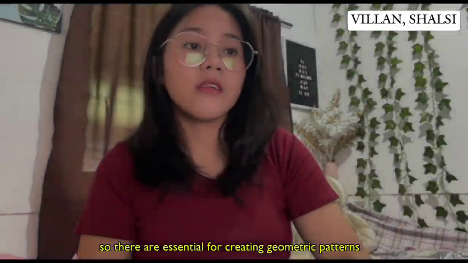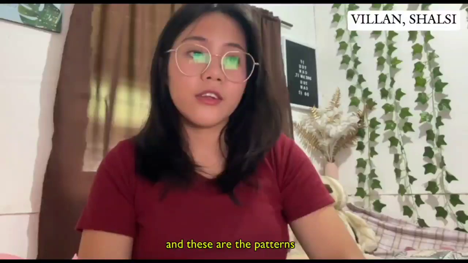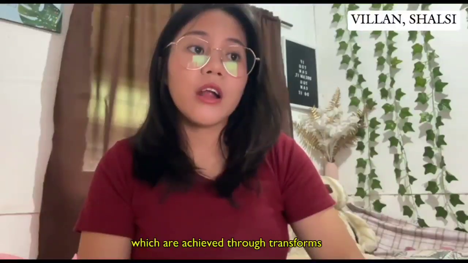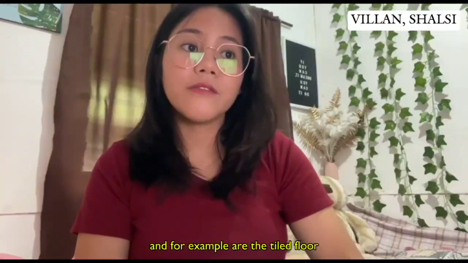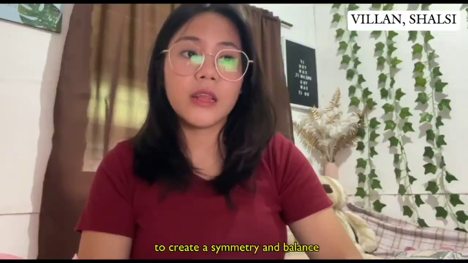These are essential for creating geometric patterns, and these patterns rely on repeating shapes and designs, which are achieved through transformations. For example, tiled floors often show translation and reflection to create symmetry and balance.